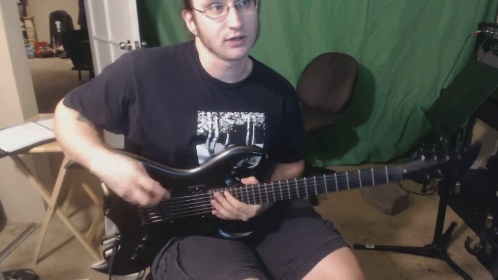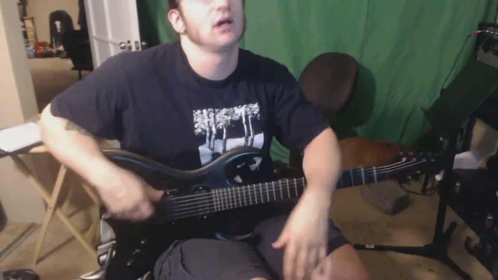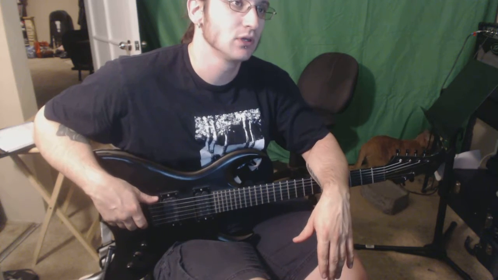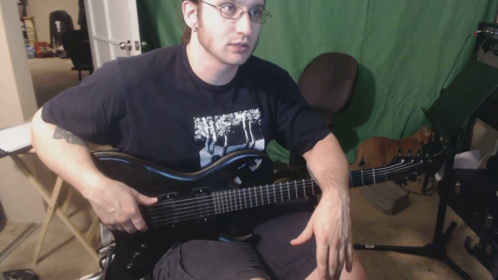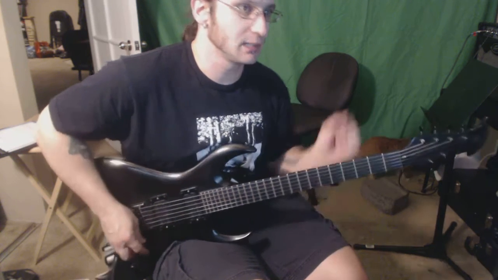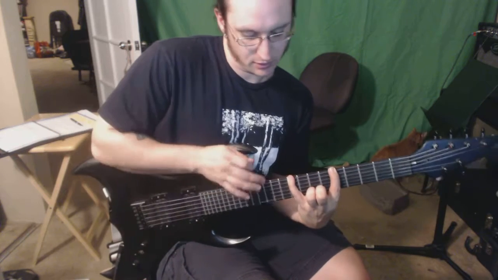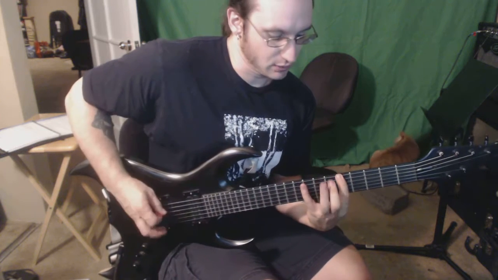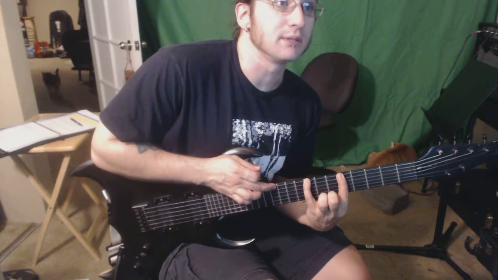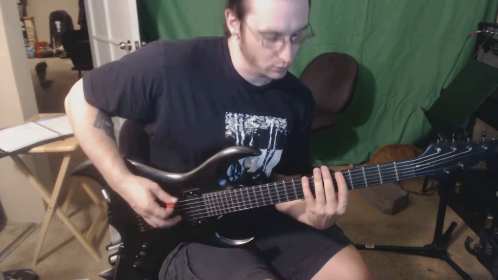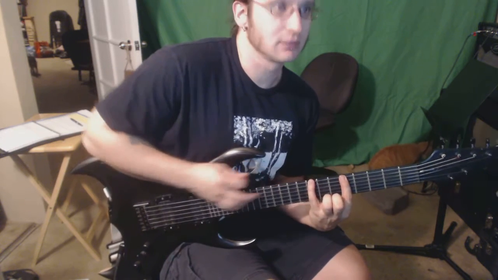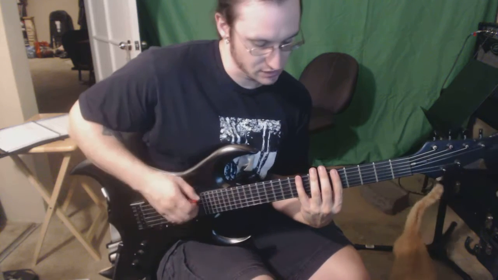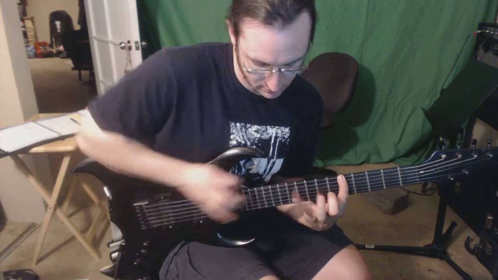For the triads, you have 4 combinations, mixing up the minor and major third distances. Your major chord is going up a major third followed by a minor third. The minor chord is going up a minor third followed by a major third. The diminished chord is a minor third followed by a minor third. And the augmented chord is a major third followed by a major third.